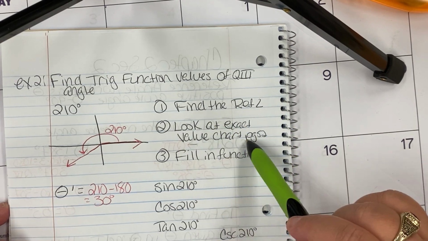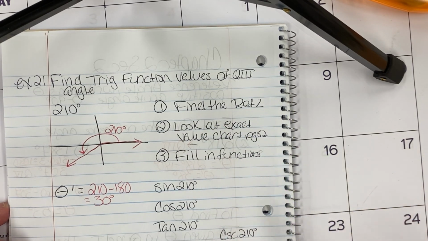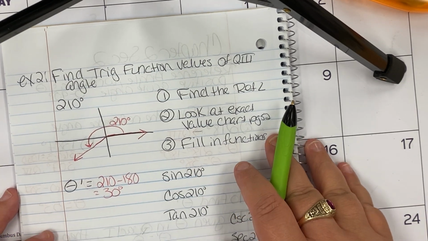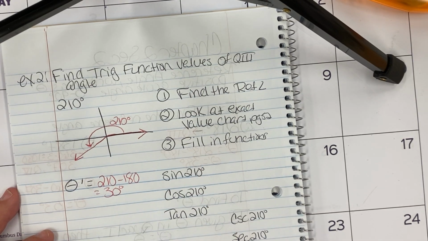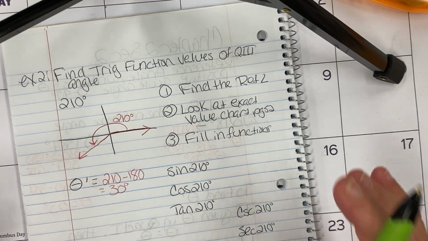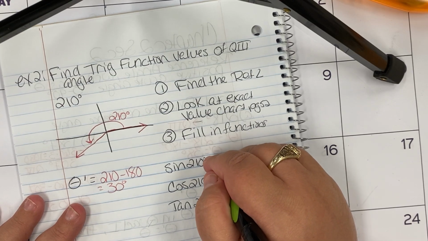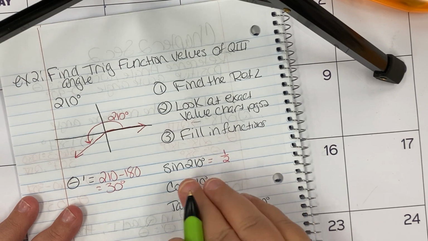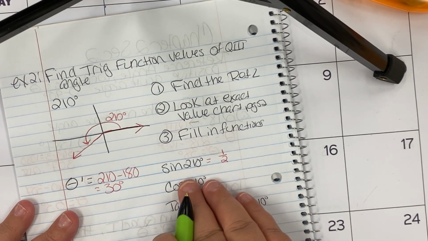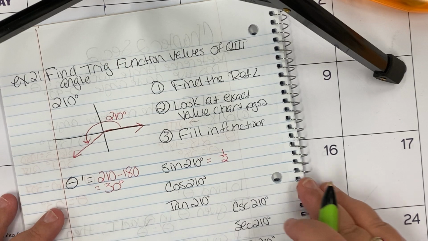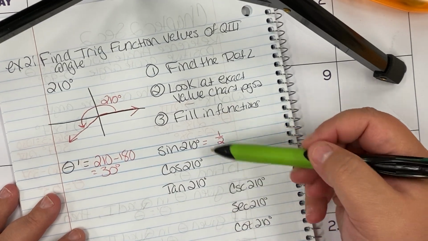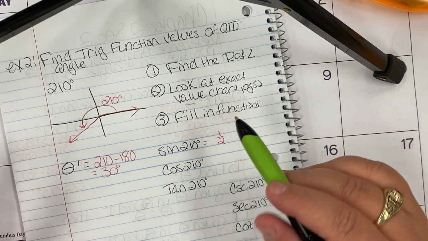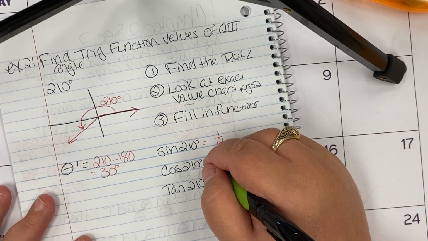So you're going to look at the exact value chart on page 52. You're then going to fill in the function. So we're going to look at 30 degrees on that exact value chart. The sine of 30 degrees is 1/2. So yes, this says the sine of 210, but remember, 210's reference angle is 30 degrees. So I'm just going to pretend that these say 30 degrees. So the sine of 210, we're going to put 1/2 because the sine of 30 degrees is 1/2.